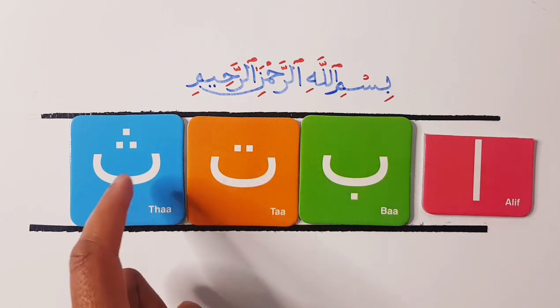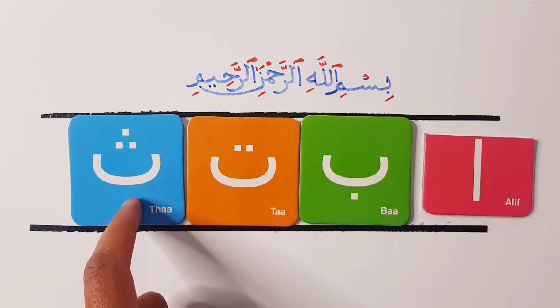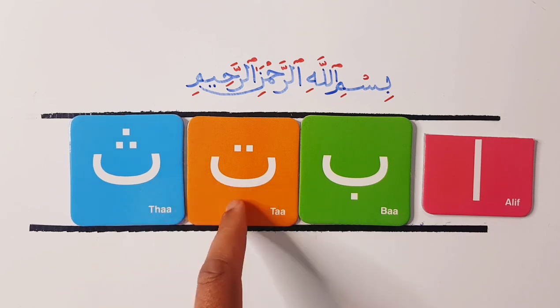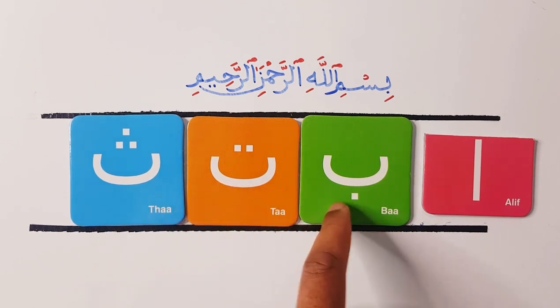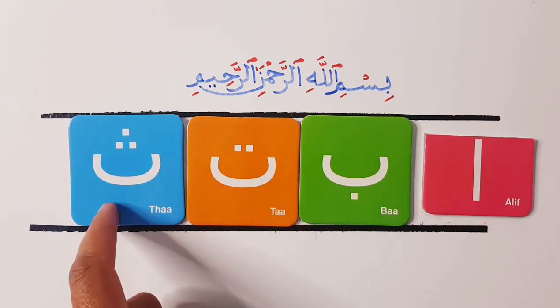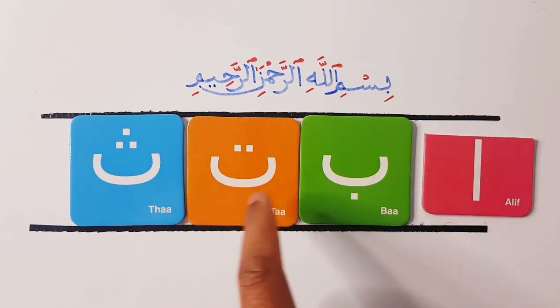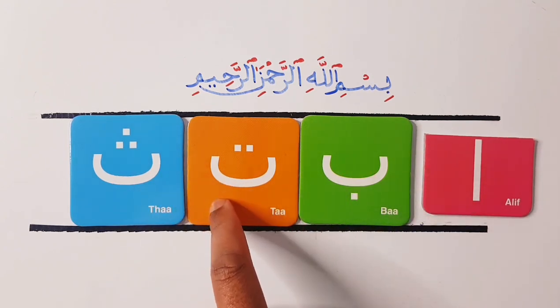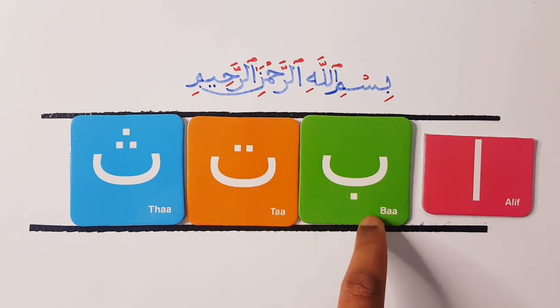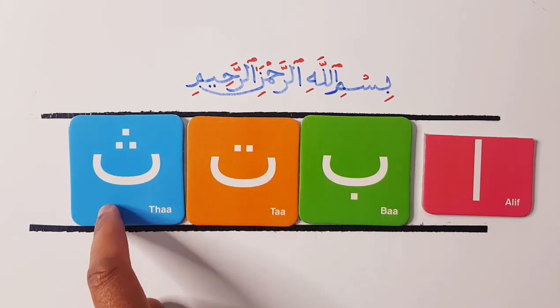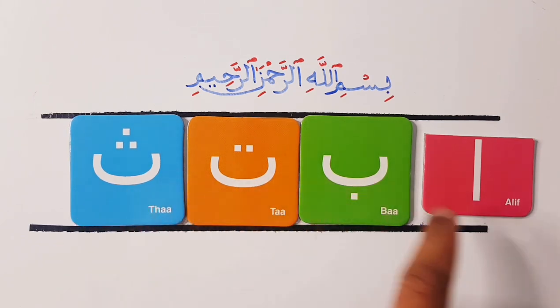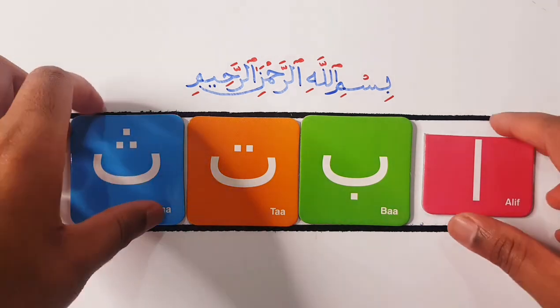See if you can pronounce them. Tha, ta, ba, alif. What's this? Ta. What's this? Ba. What's this? Tha. What's this? Alif. And so on.